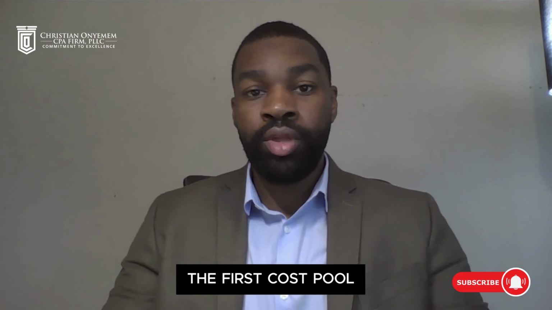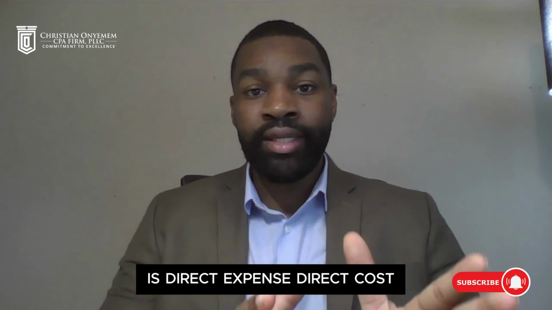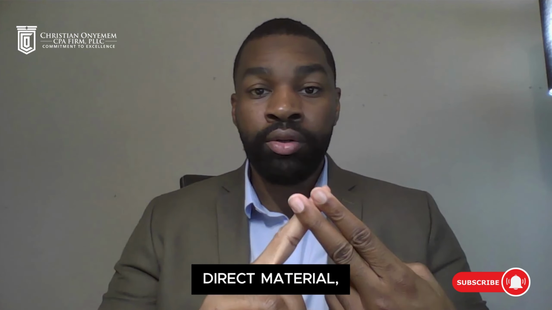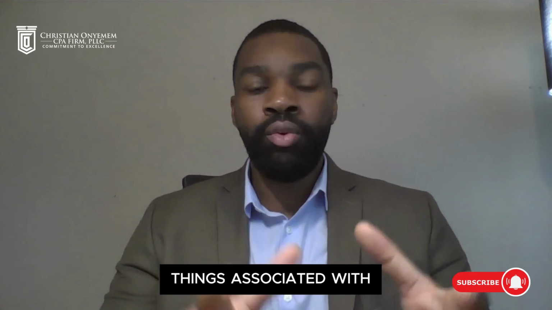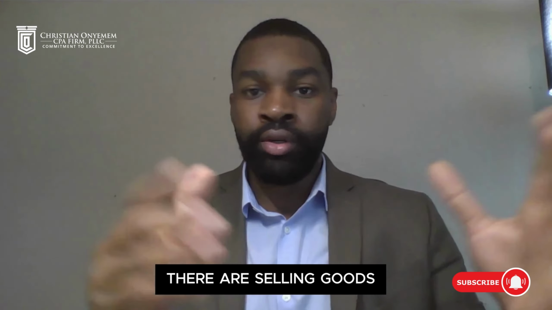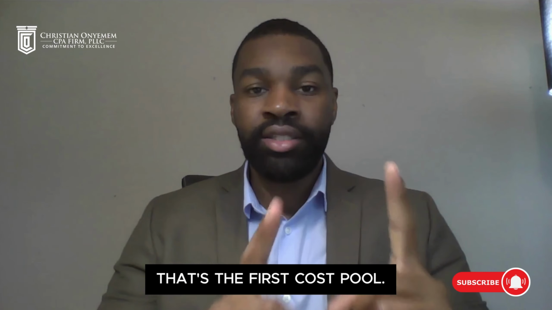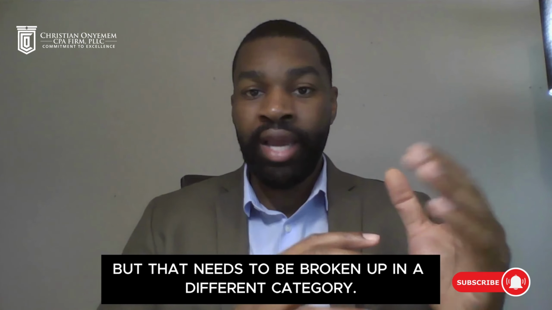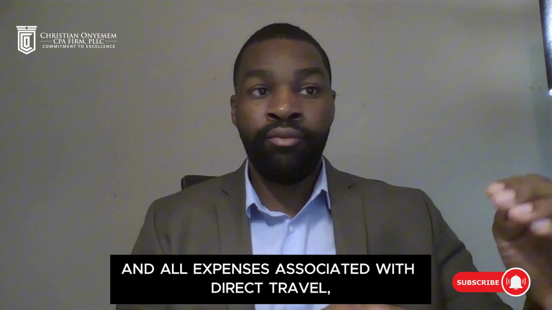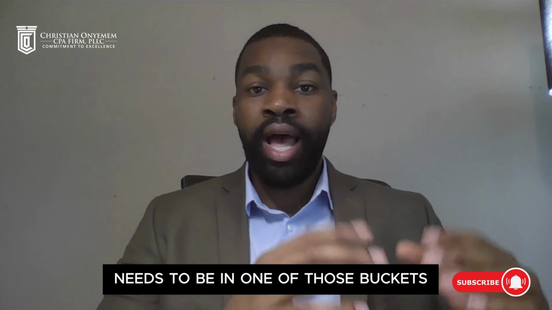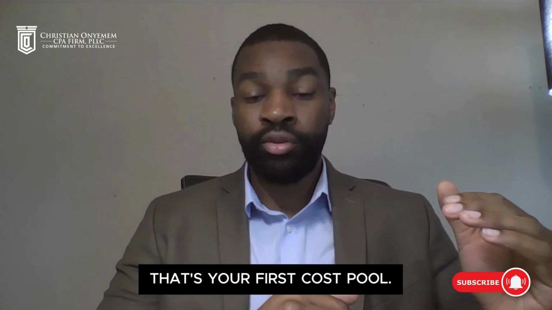The first cost pool that you need to break out is direct expense, direct cost. It could be direct labor, direct material, direct travel, things associated with directly producing that contract or servicing that contract. They're selling goods or doing a service, right? That's the first cost pool. That needs to be in your cost of goods sold, is what people usually call it, but that needs to be broken up in a different category. And all expenses associated with direct travel, direct labor, materials, and so on needs to be in one of those buckets under direct cost. That's your first cost pool.